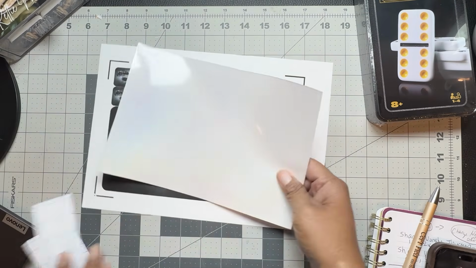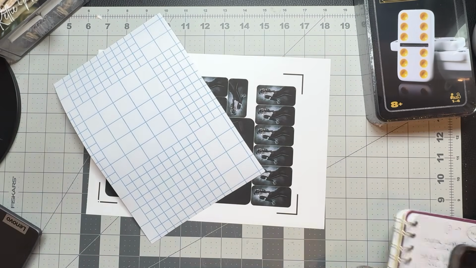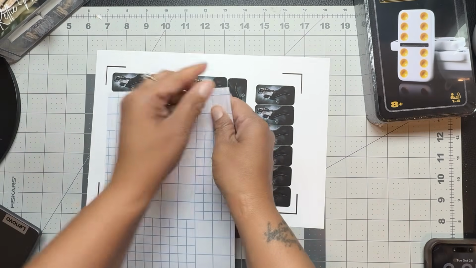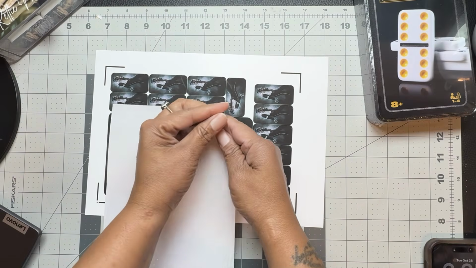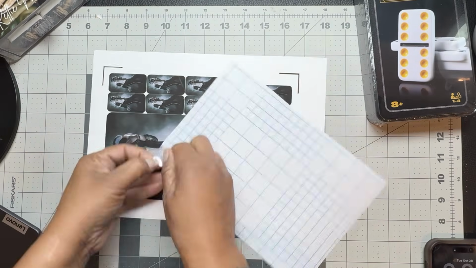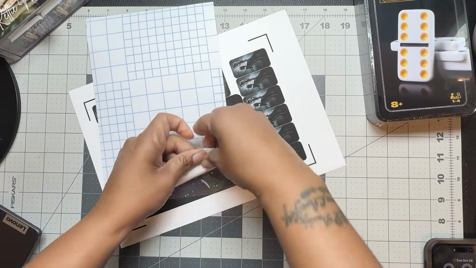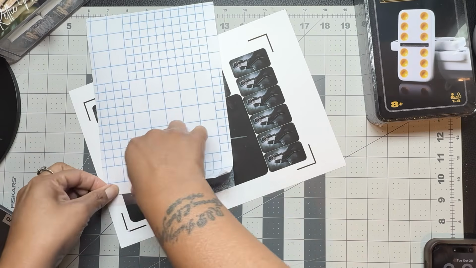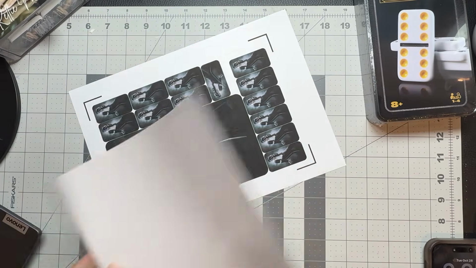I can stand to cut a little more of this off. Okay, so we're going to stick this on now. There's a trick to doing this as well. You're going to fold it back like this. This is how I do it. I just fold back the top half an inch or so, quarter inch, half an inch, it doesn't matter.